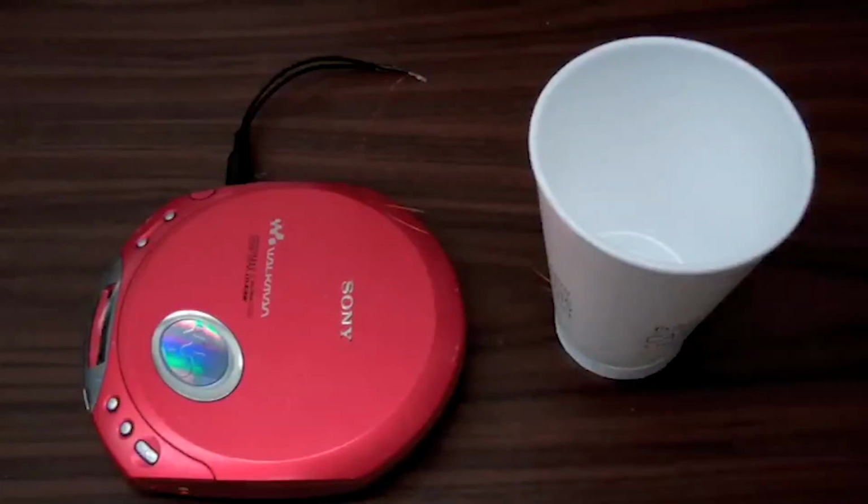Now if I raise the cup, I'll be increasing the separation between the coil and the magnet, and so the force will decrease on the coil and we will lose the sound.